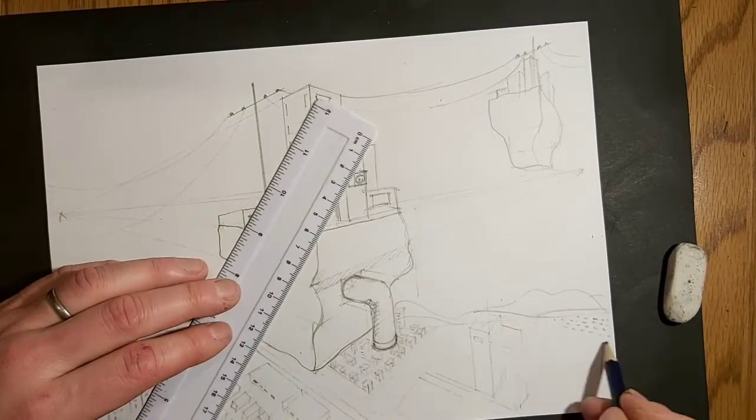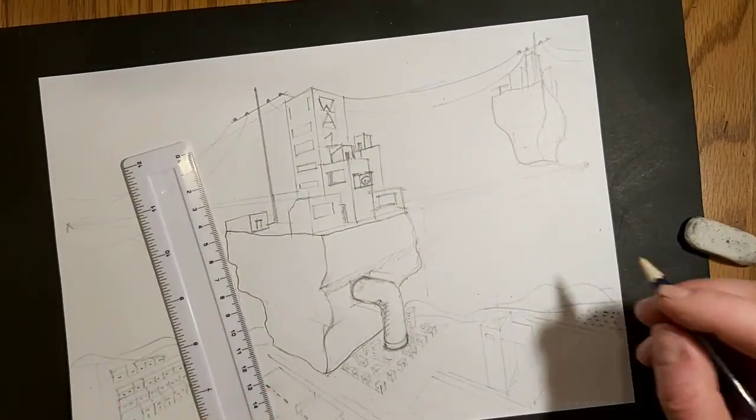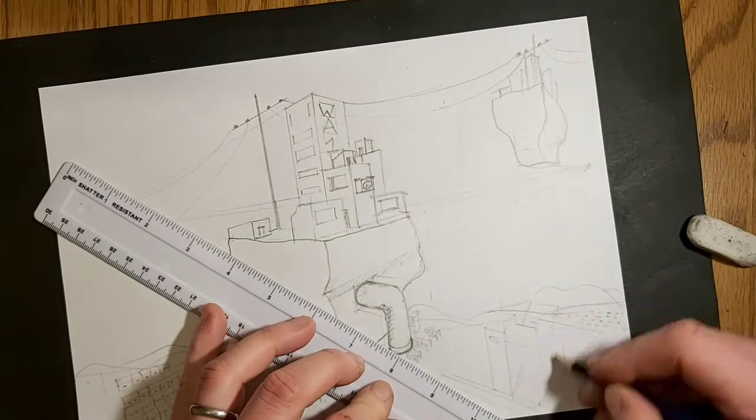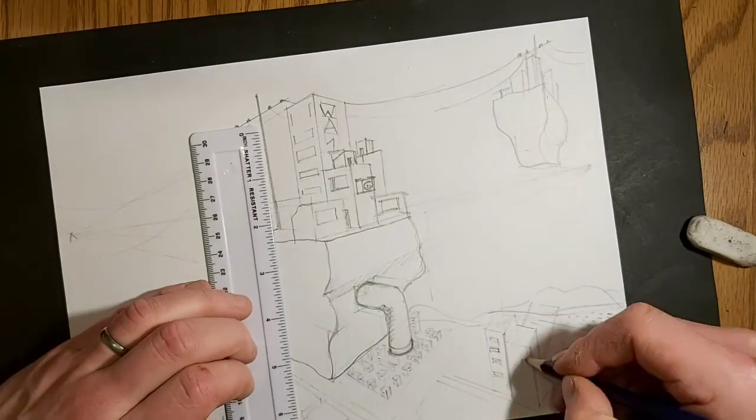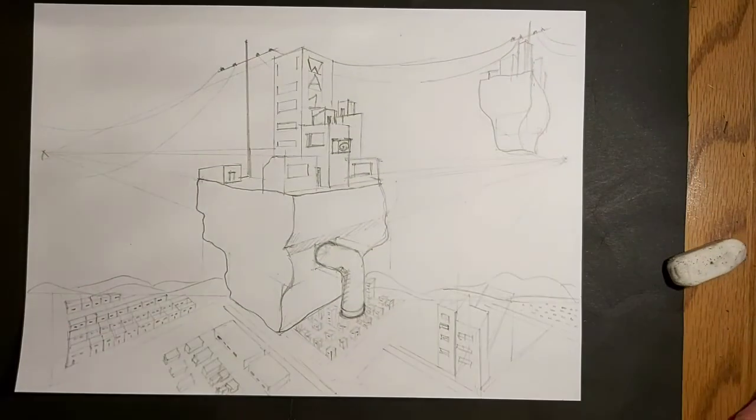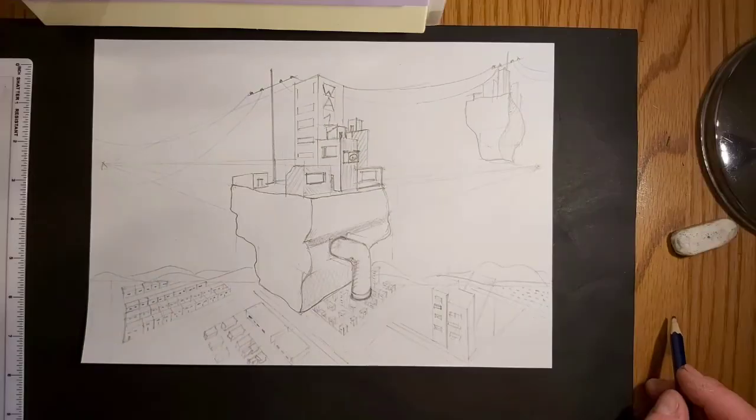That's pretty much towards the end of this sketch now. The buildings are just being put in. I've left a wee bit of space that could be filled in, added a wee bit of shading, but hopefully you enjoyed the sketch, and hopefully everyone will stay safe.